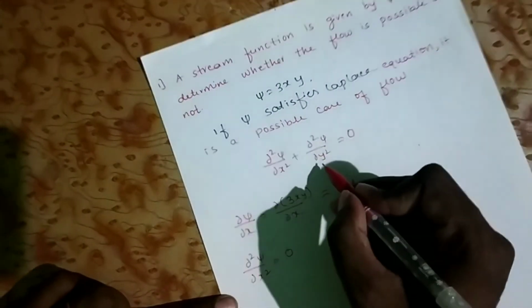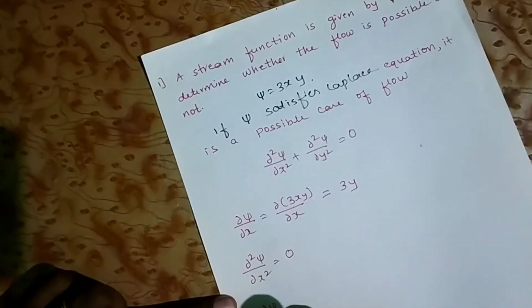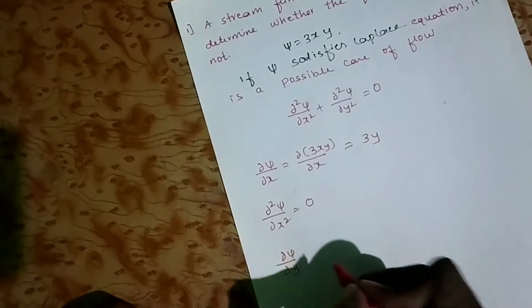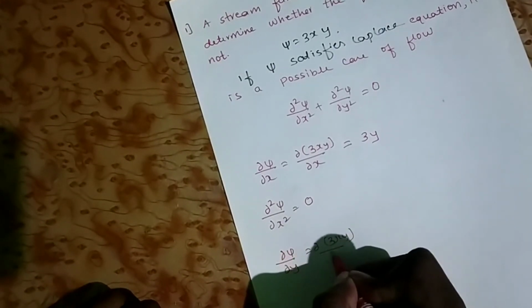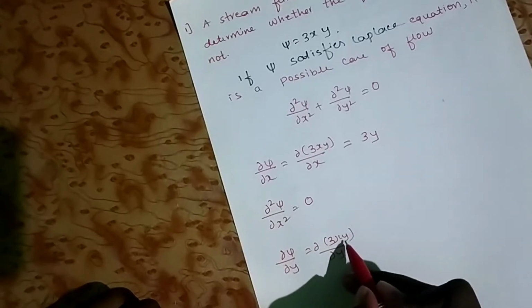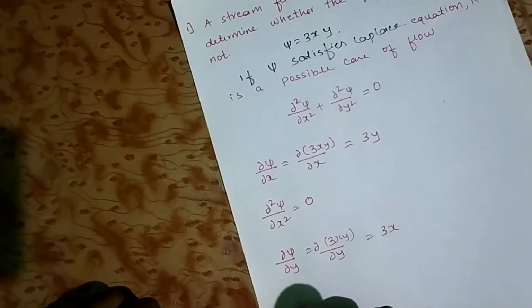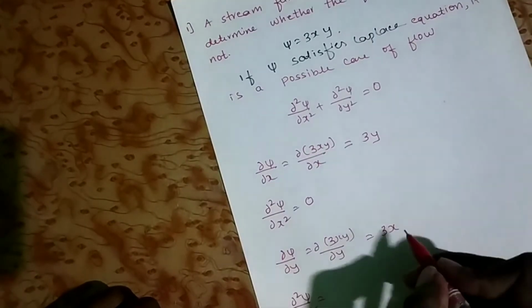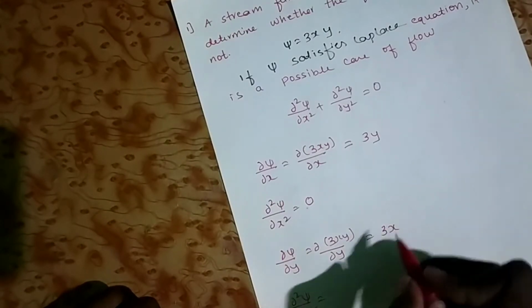Now we got the value of ∂²psi/∂x². Now calculate the value of ∂²psi/∂y². First consider ∂psi/∂y, that is ∂(3xy)/∂y. Differentiating 3xy with respect to y, we get 3x. Now again differentiate: ∂²psi/∂y² is equal to 0, because 3x is a constant, and the differentiation of 3x with respect to y is 0.